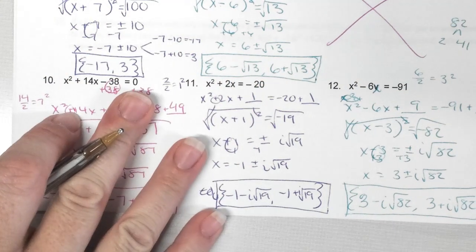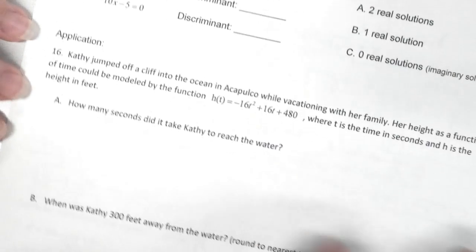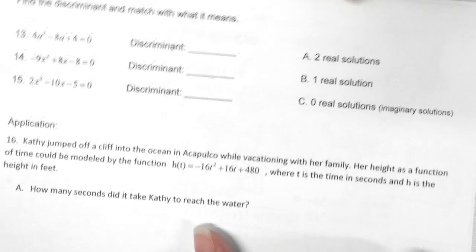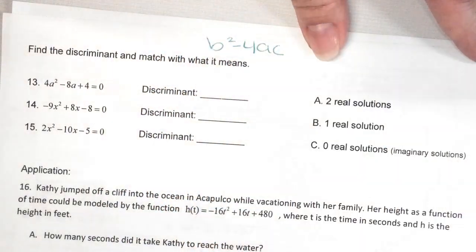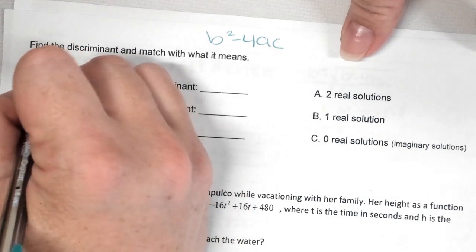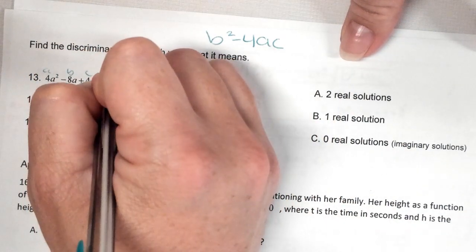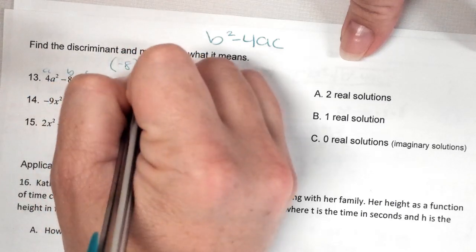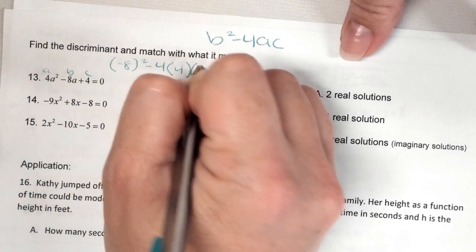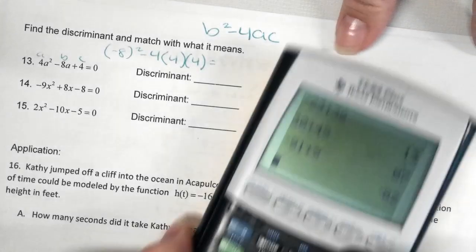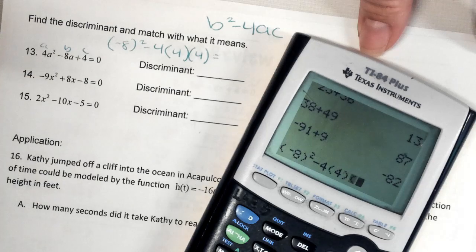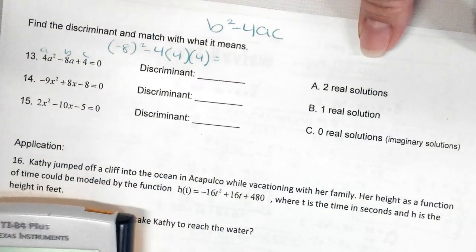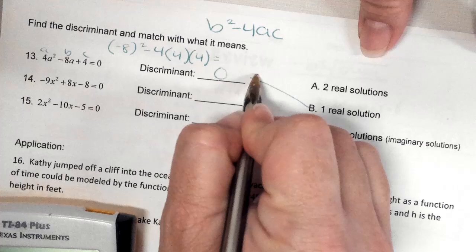Okay, flip to the back. So these tell you to find the discriminant. Just a reminder, you find your discriminant by doing b squared minus 4 times a times c. So on number 14, this is my a, my b, and my c. So b is negative 8, squared, minus 4 times a is 4, times c is 4. I get 0. Well, 0, just a reminder, tells you only have one real solution.